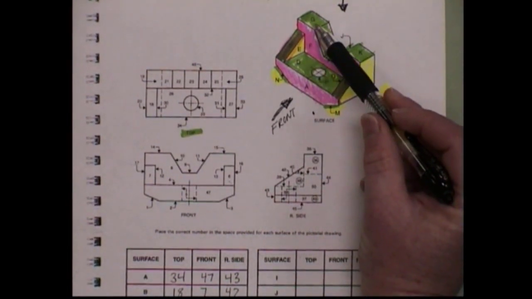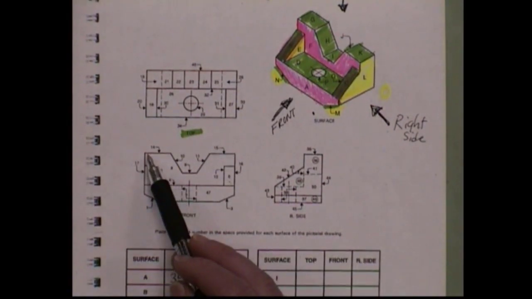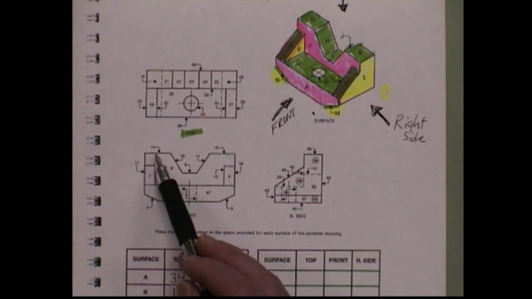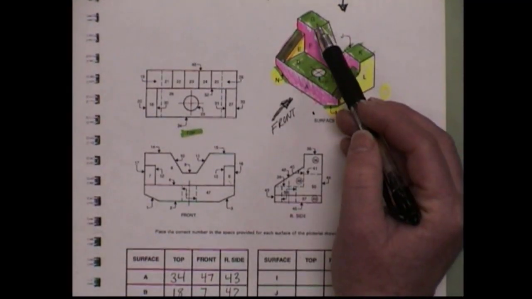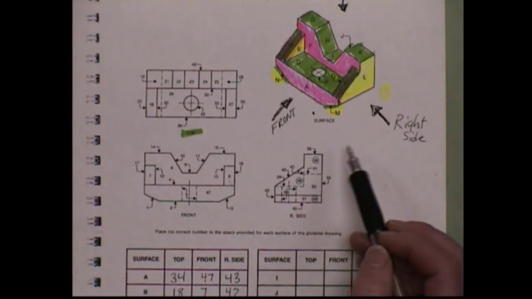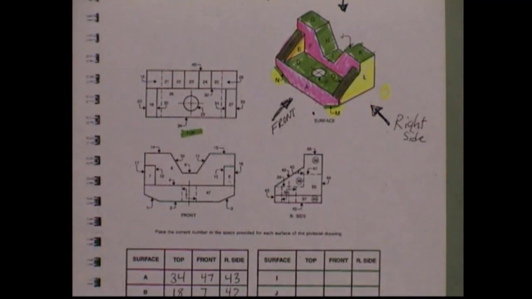So G in the top view we said was 21. In the front view we're going to see it as a line or an edge. So that's 14. And then G in the right side view, we also see it as an edge. So we'll see it here. Okay? So that's 35.